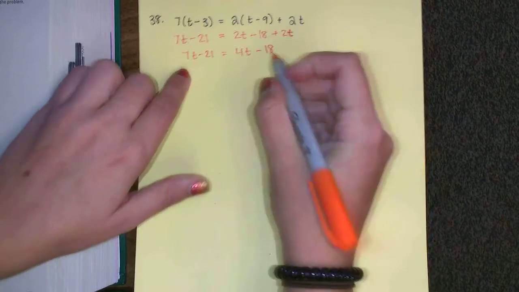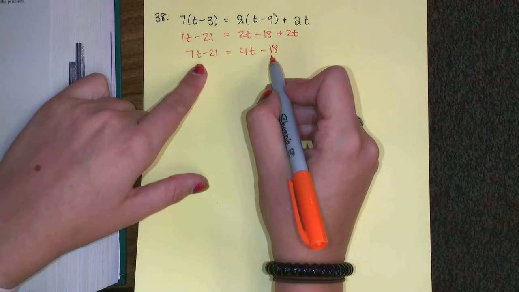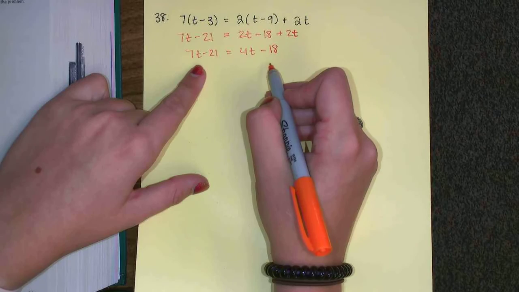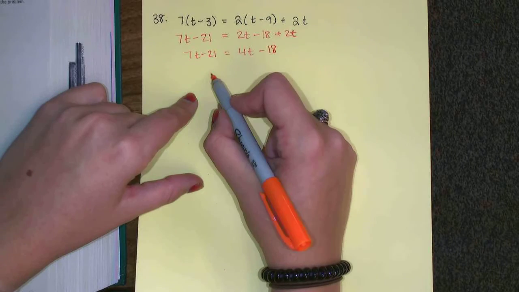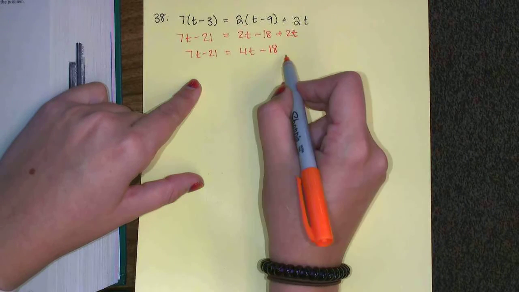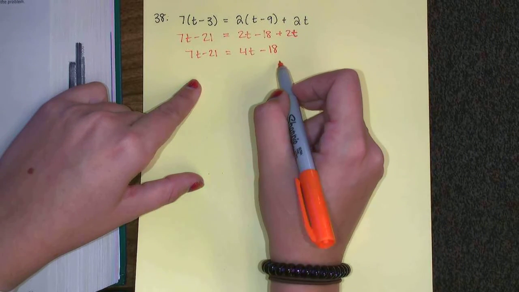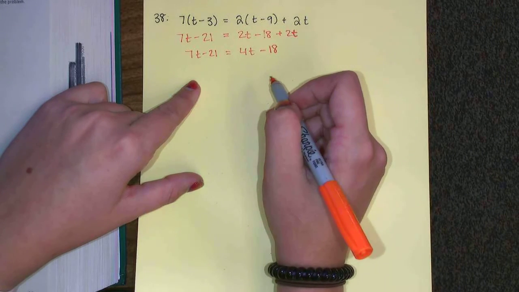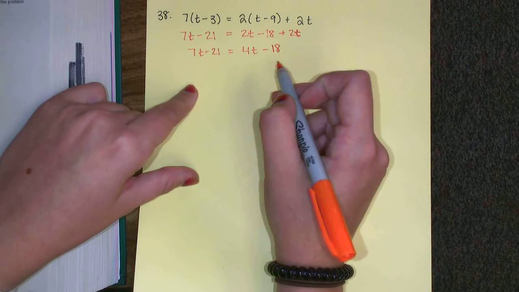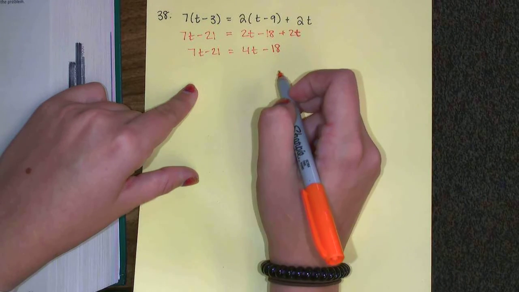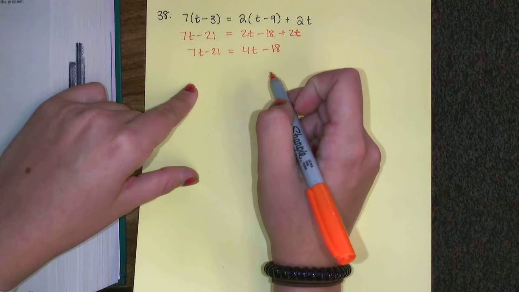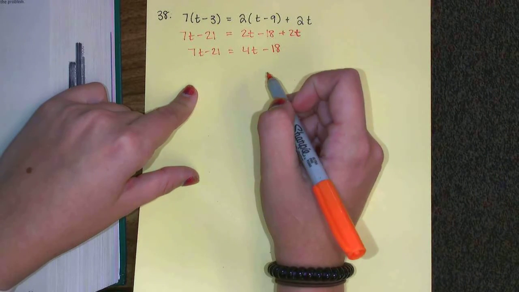Also, once you get here, if you want to move everything in one step, that's fine. If you want to go ahead and move your t's over and then move your numbers over at the same time, just make sure you don't get confused and drop something. But usually, since I'm moving something to the left and then something else to the right, I'll just go ahead and do it as one step. So, what does that give me?